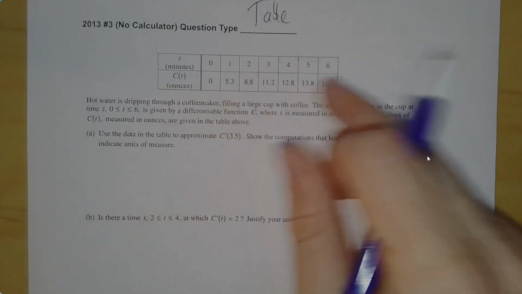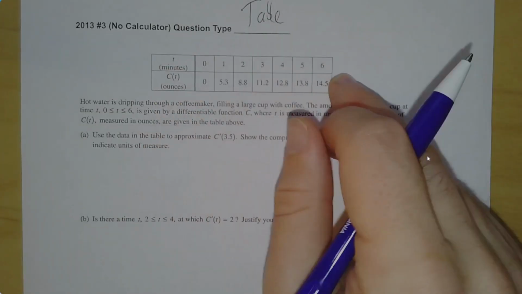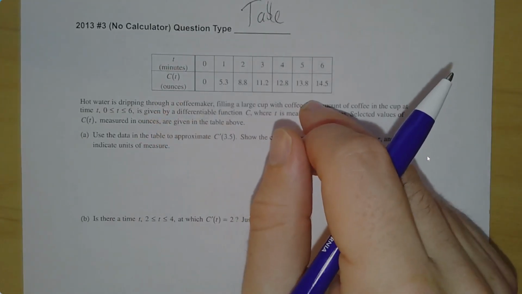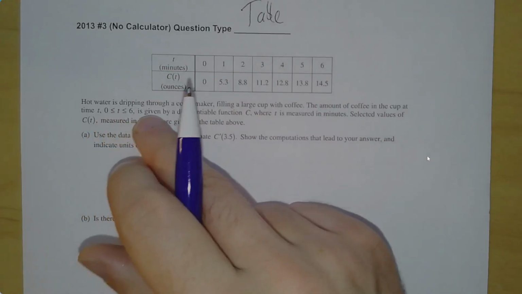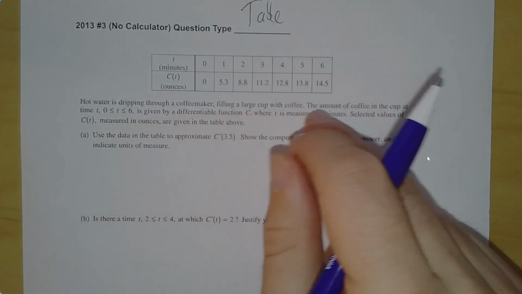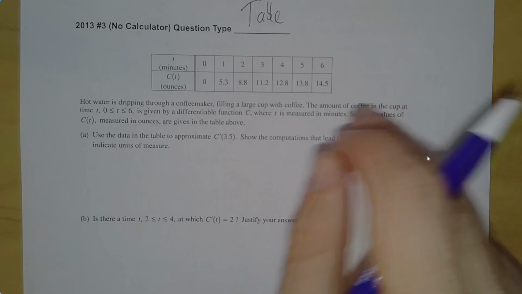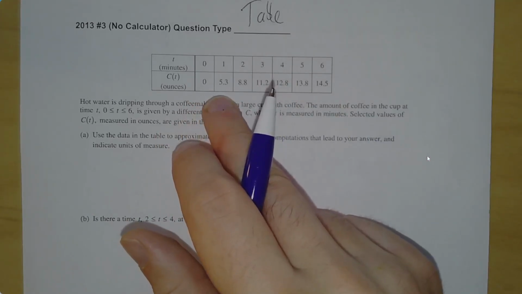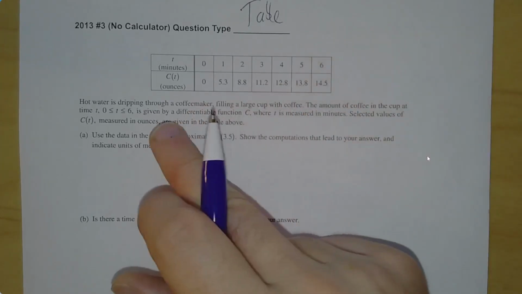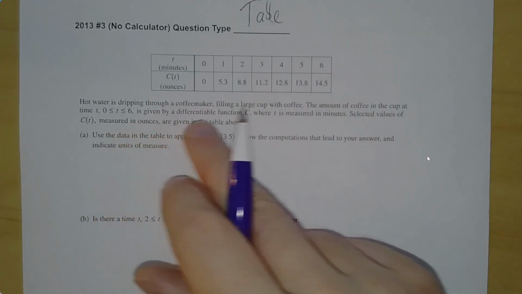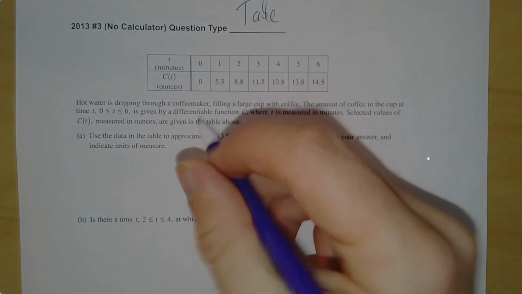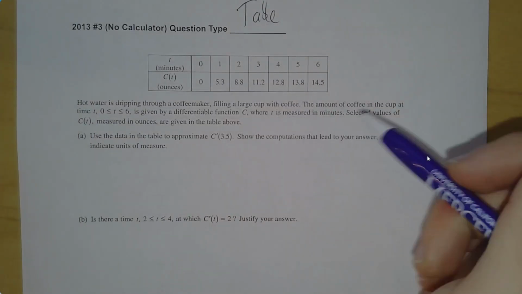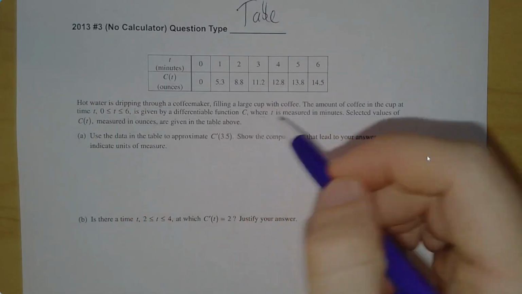You got a table, you got t in minutes, you got some ounces, okay? Hot water is dripping through the coffee maker, filling a large cup with coffee. The amount of coffee in the cup is given by a differentiable function c, where t is measured in minutes. Selected values of c of t, measured in ounces, are given in the table above.